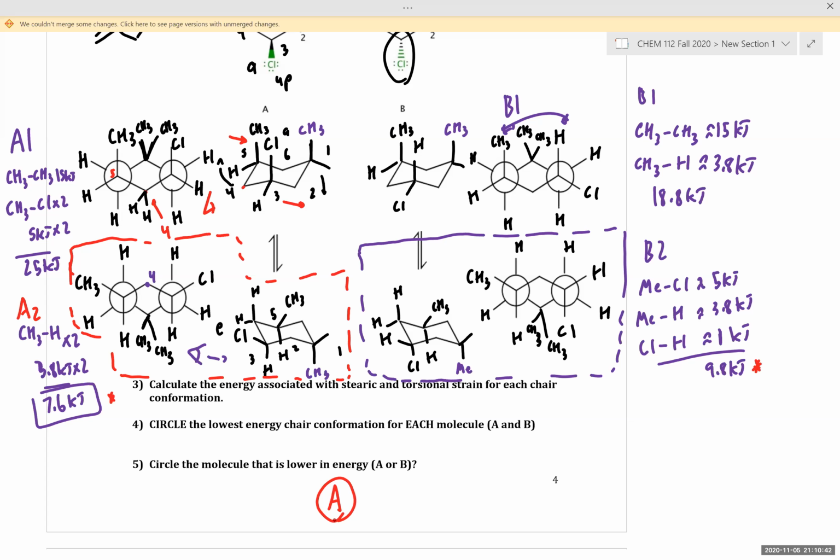Where is the second methyl-chlorine interaction in compound A? In compound A, the A1. Yes. Okay. So as we have two methyls, there would be two methyl-chlorine interactions. Oh, okay. Does that make sense? Yeah, I was looking at the Newman and not the other projection. I mean, you can see that from the Newman as well, right here.